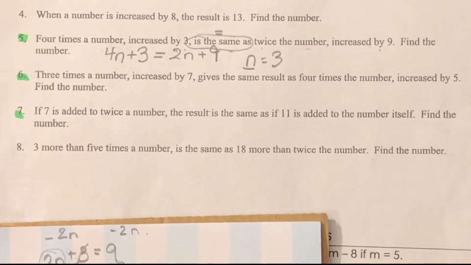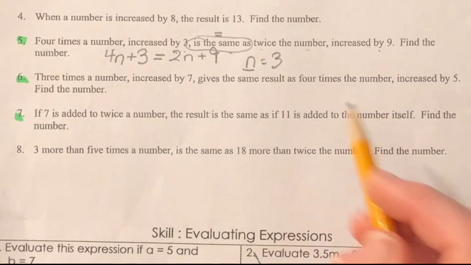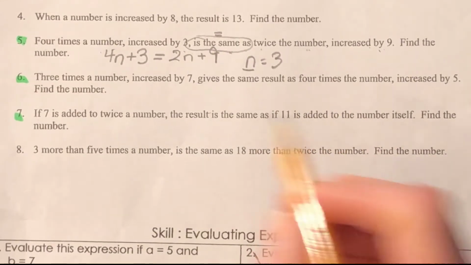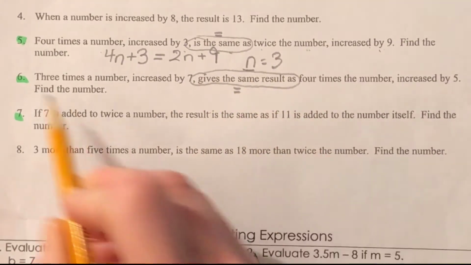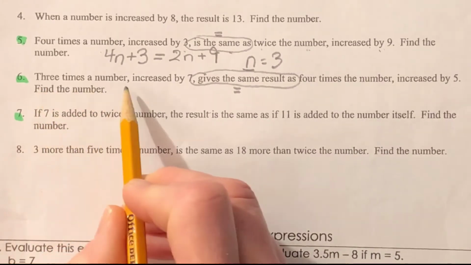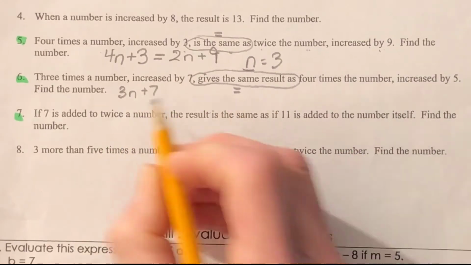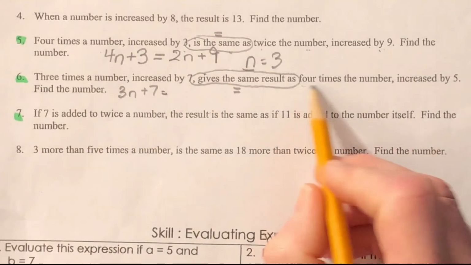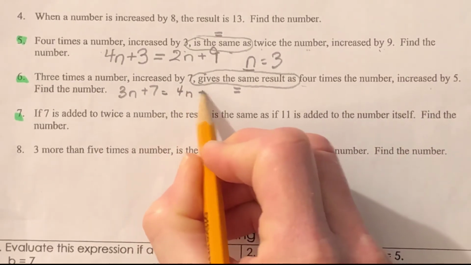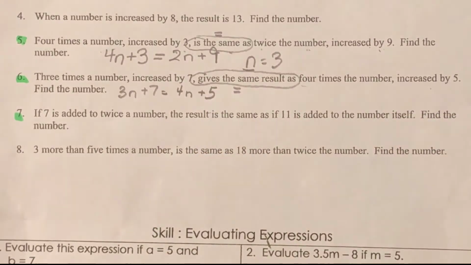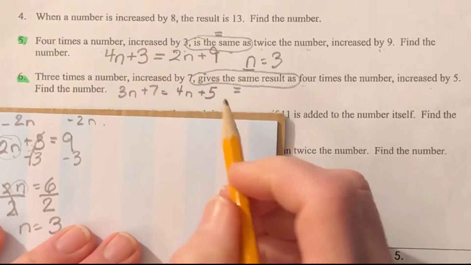Number 6. 3 times a number increased by 7 gives the same result as 4 times a number increased by 5. Gives the same result as, there's my equals. So let me do one side at a time. 3 times a number increased by 7 equals 4 times a number increased by 5. This is very similar to number 5.